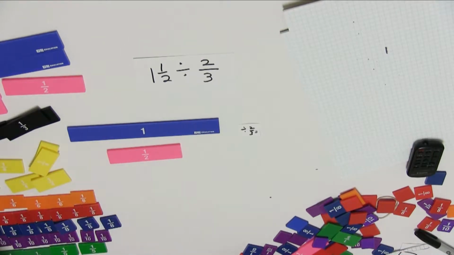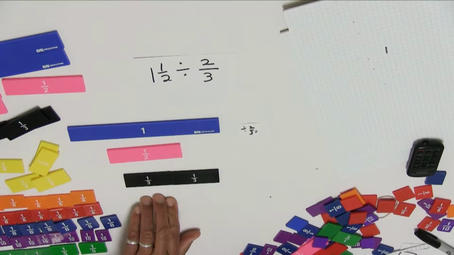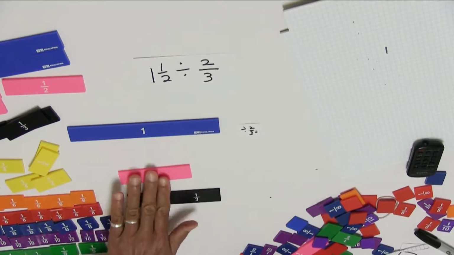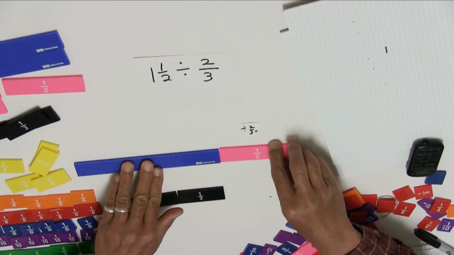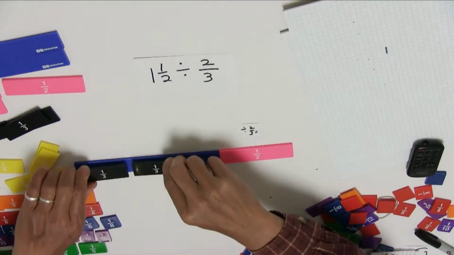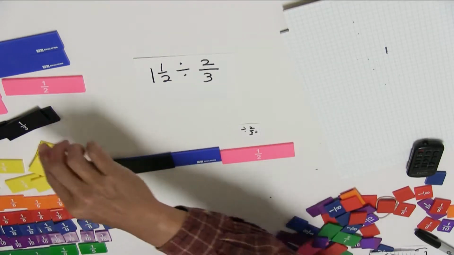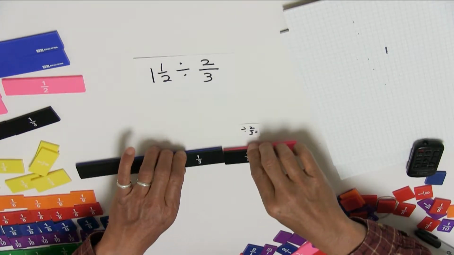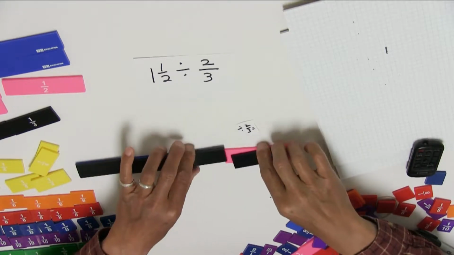Here's 1 1/2, and what I'm taking away is this amount. So here I go. Here's 1 1/2. I'm taking away this amount. I've taken away once. I've taken it away twice.